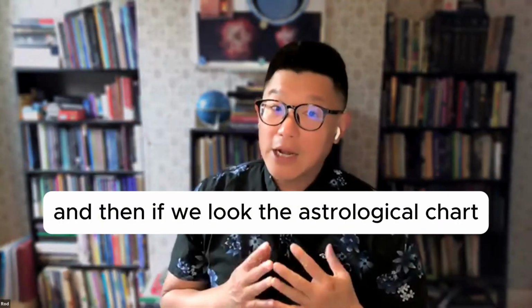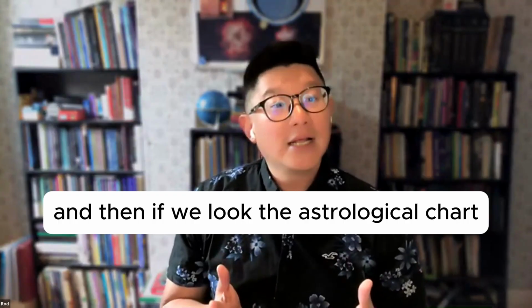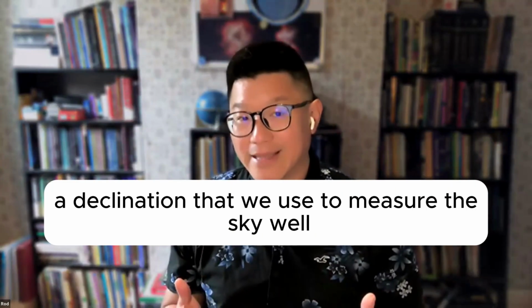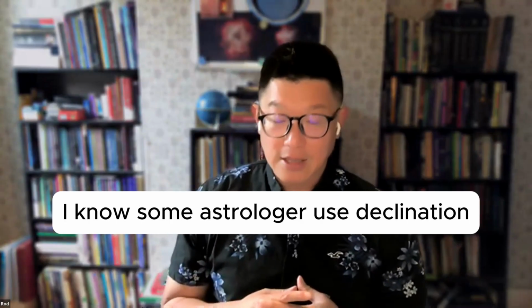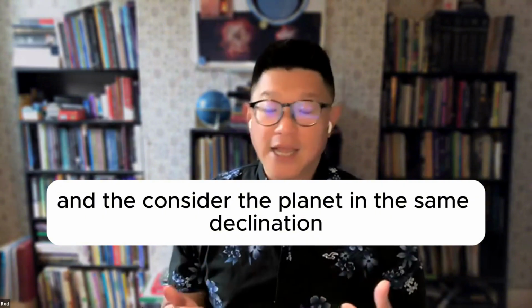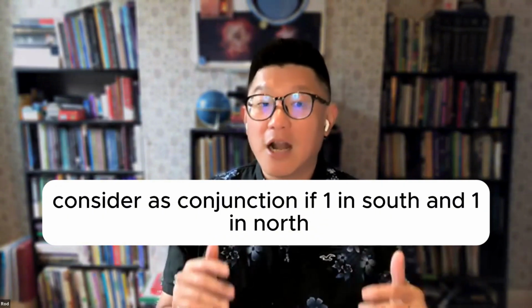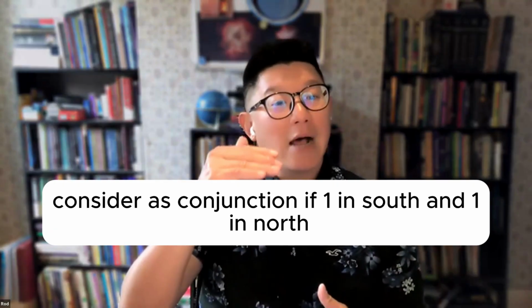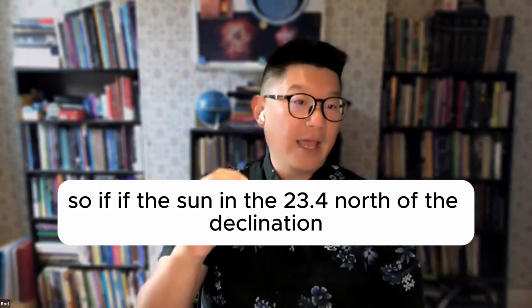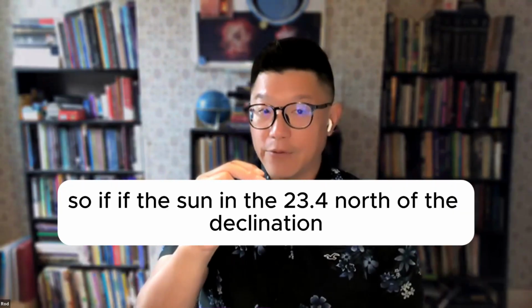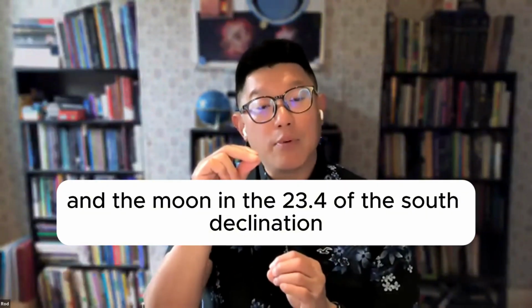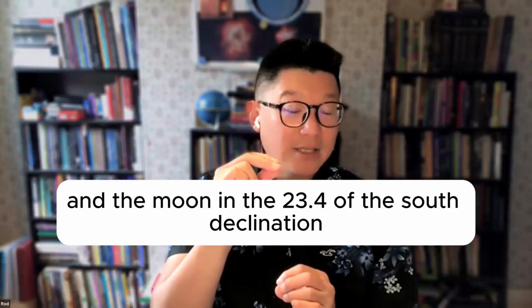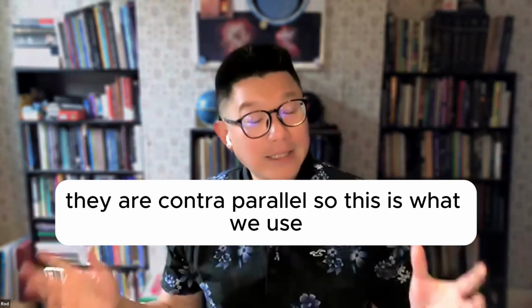And then if we look at the astrological chart, this means the declination that we use to measure the sky. I know some astrologers use declination and consider planets at the same declination as being in conjunction. If one is in the south and one in the north, for example, if the sun is at 23.4 north declination and the moon is at 23.4 south declination, they are contra-parallel. So this is what we use.